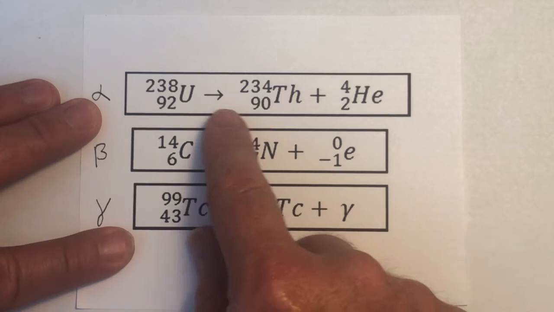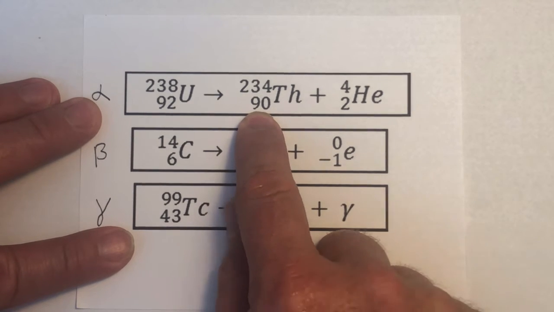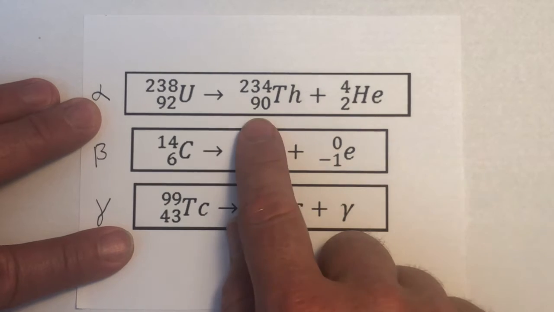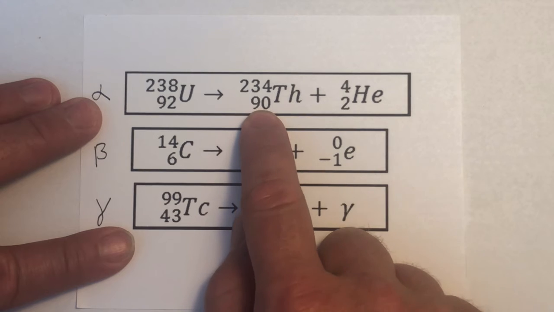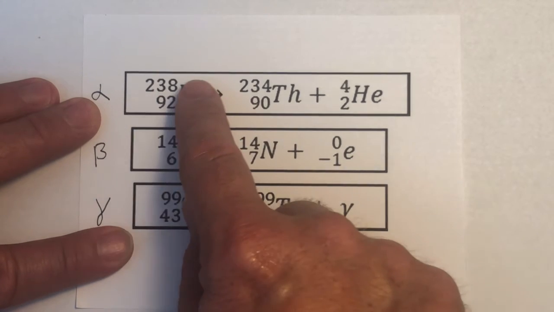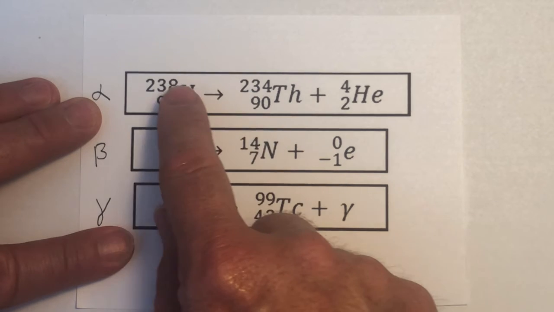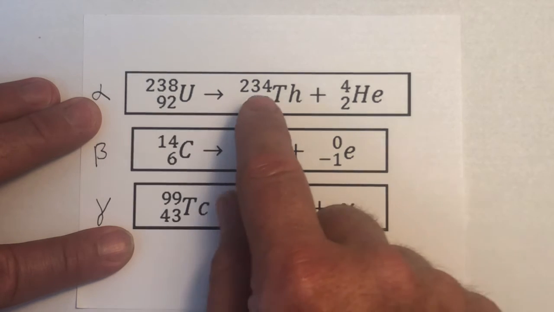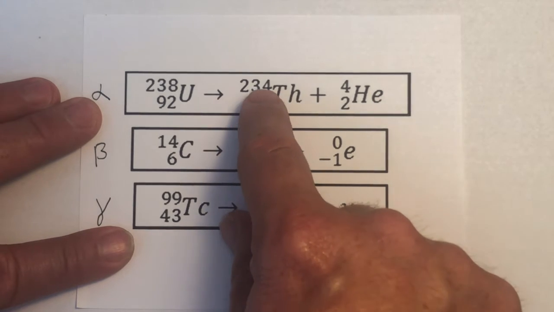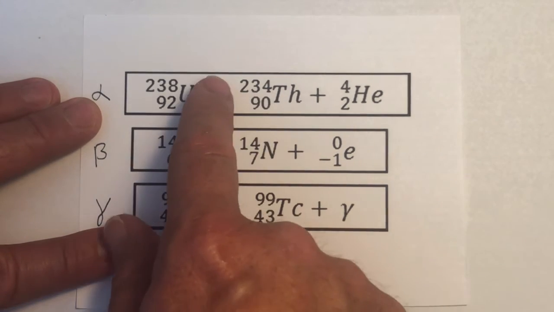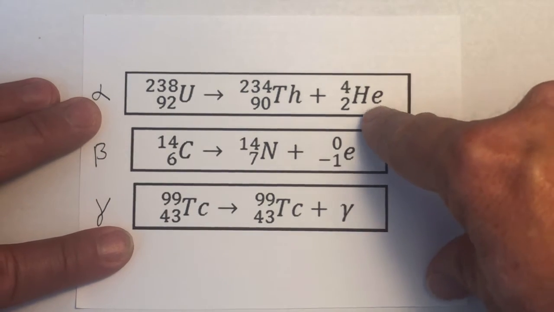If you notice, the atomic number has gone down by 2, so it's lost 2 protons. The 238 has gone down by 4, which means the uranium has lost 2 neutrons and 2 protons. I know it's 2 protons because of the atomic number, and I know it's 2 neutrons because the top number contains the neutron number.